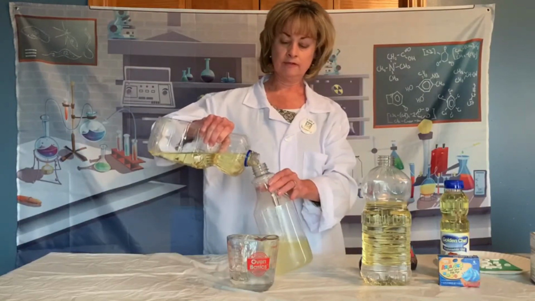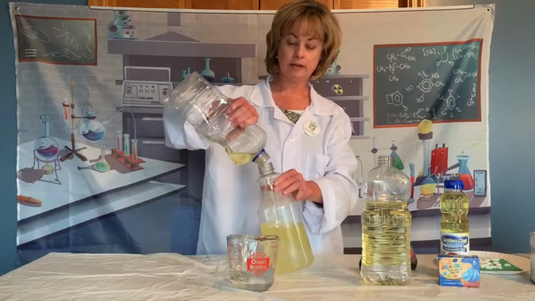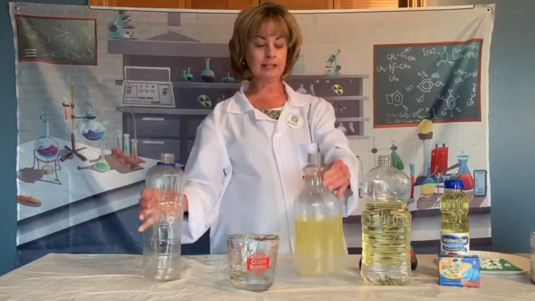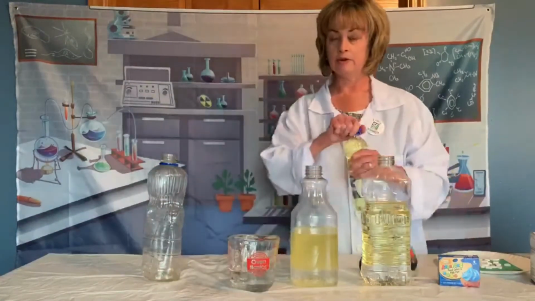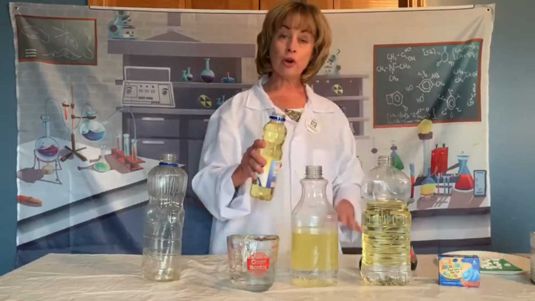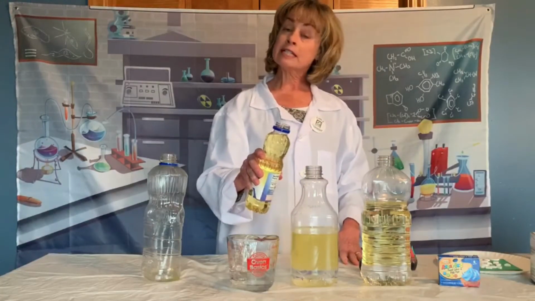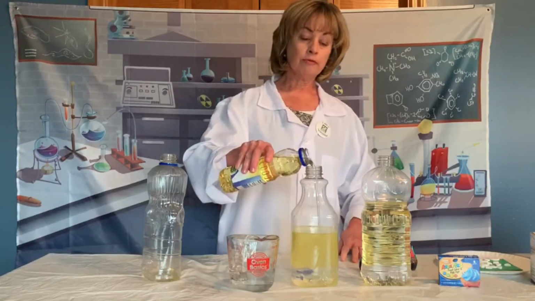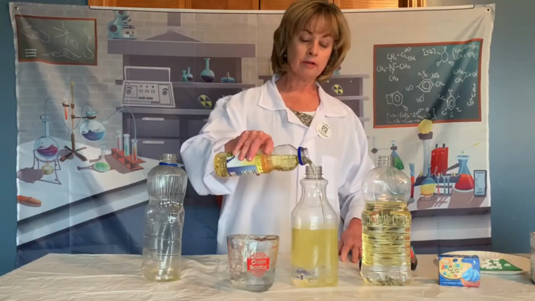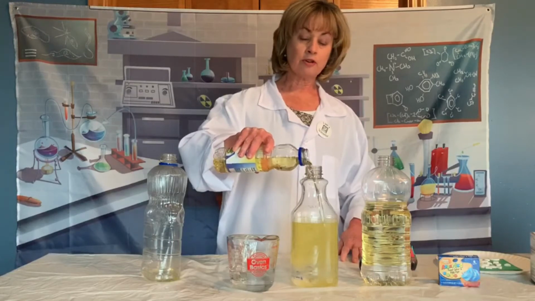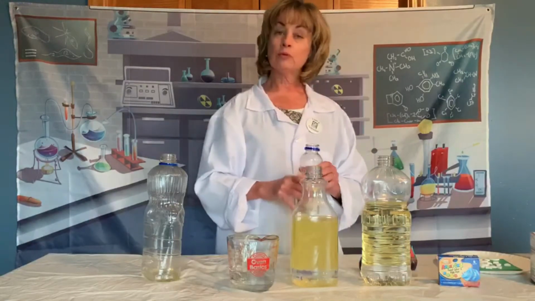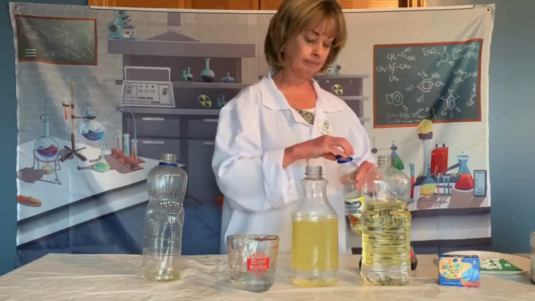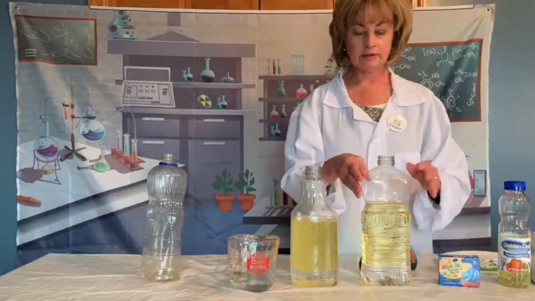So I'm just filling the vegetable oil in right now. That's all I'm doing. And that's looking good. You can add a little bit more if you like. Now, did you know that oil is lighter, has a less density than water? So oil floats on the top of water. And if you notice, it's part of your experiment, the oil and the water are separating. And I already have one right here.